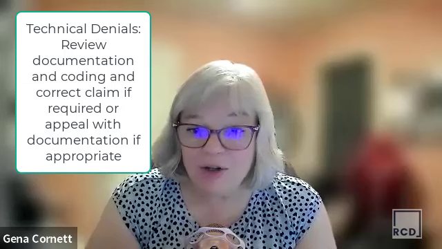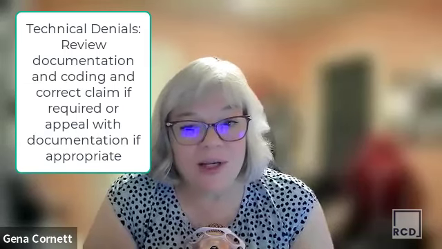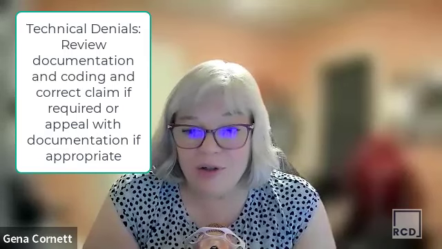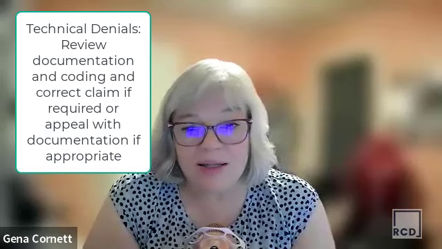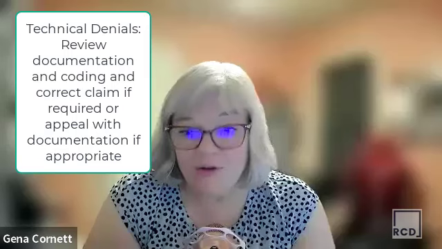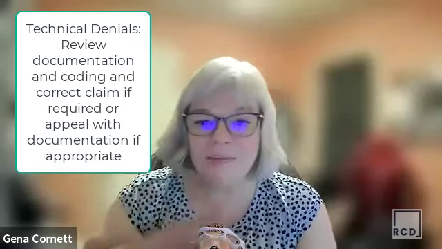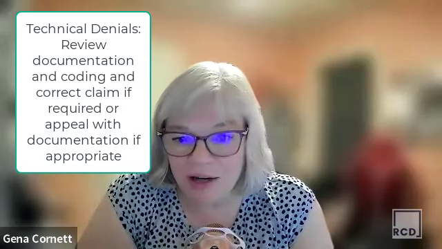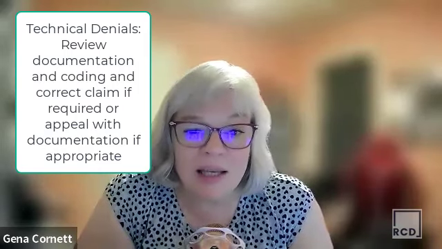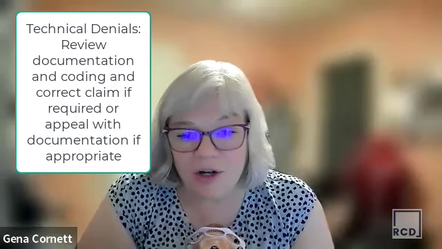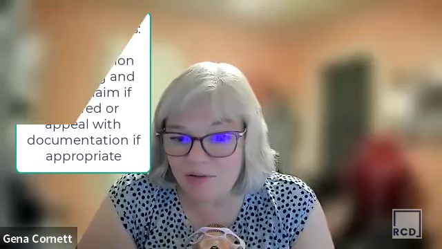Or sometimes the payers will actually downcode. So sometimes you have a 99215 and the payer downcodes you to a 99213 because they think whatever diagnosis code you submitted with that service didn't meet medical necessity for a 215. So you may need to submit corroborating documentation with an appeal letter to show that the service was actually justified.